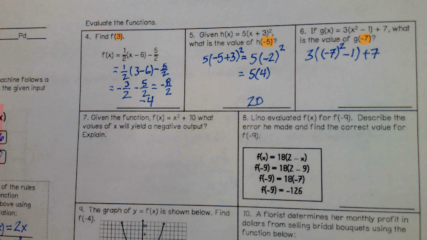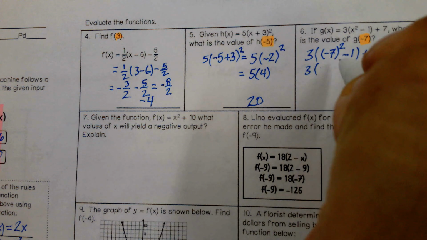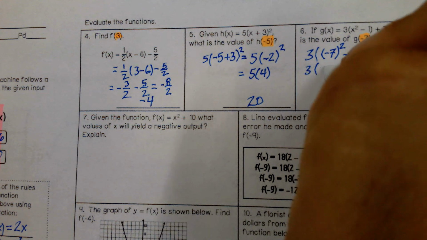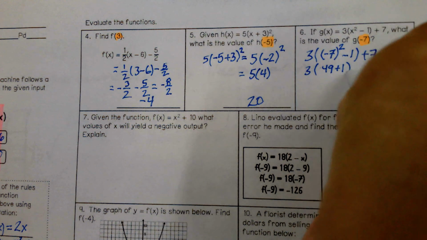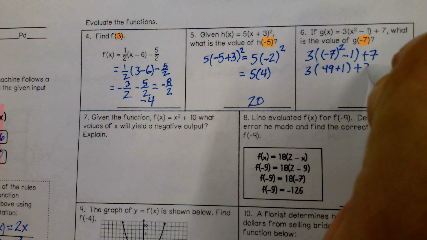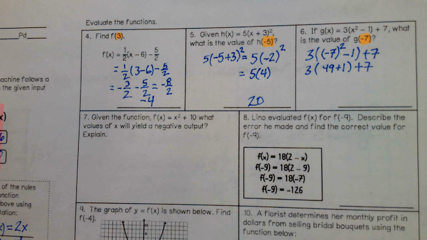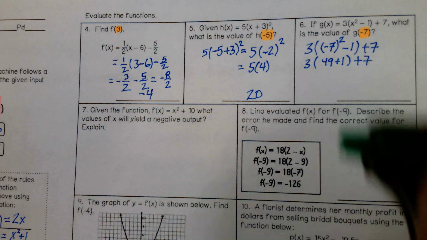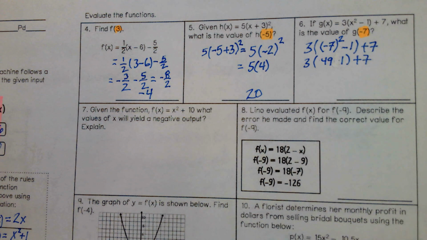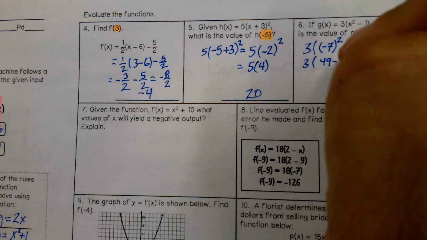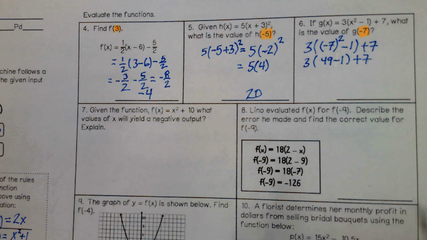It's negative 7 times negative 7, so we'll have 49 plus 1, and then plus 7. Oh, minus 1. Sorry about that. Minus 1. Okay, so that's 48.